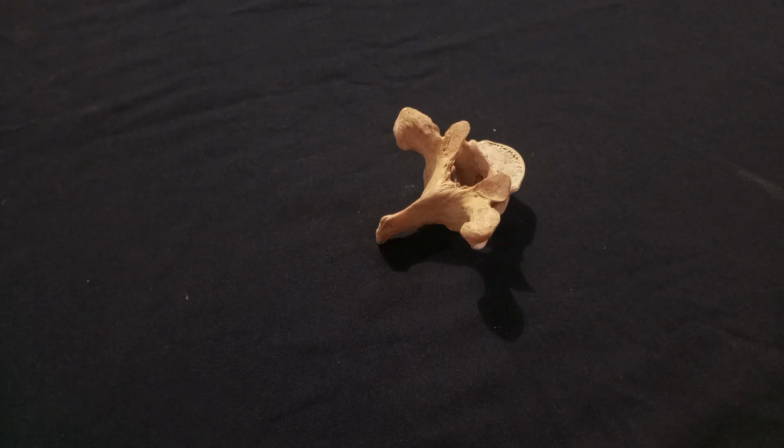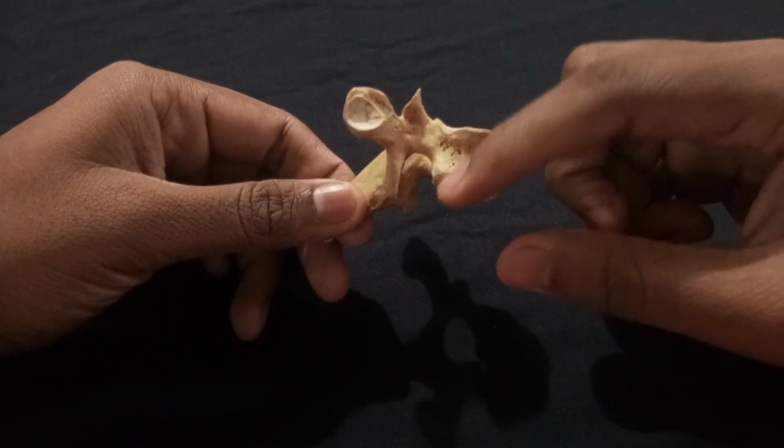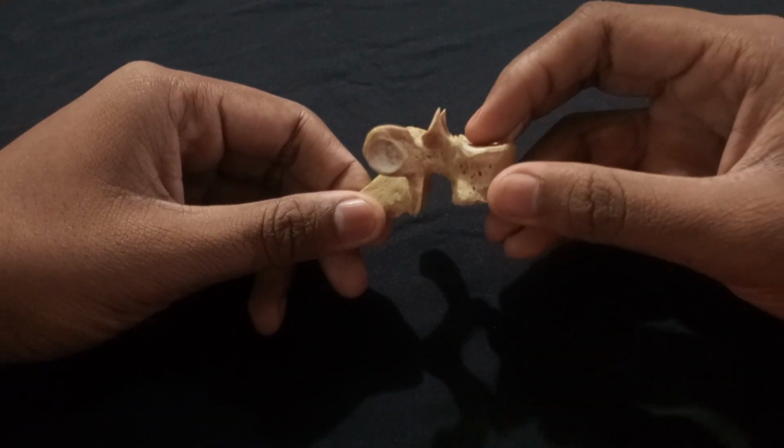Assalamu alaikum everyone. Today I will demonstrate a typical thoracic vertebra. Second to eighth thoracic vertebrae are typical in nature because they bear common features. So it is typical because it has two costal demifacets on each side of its body.